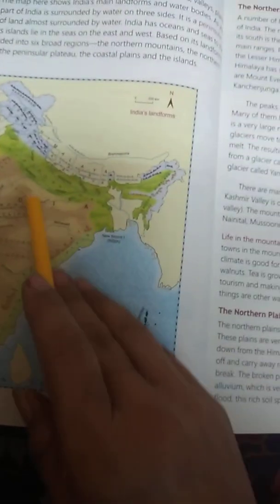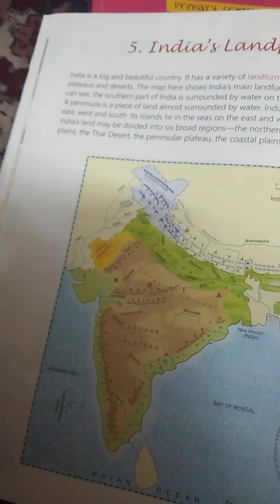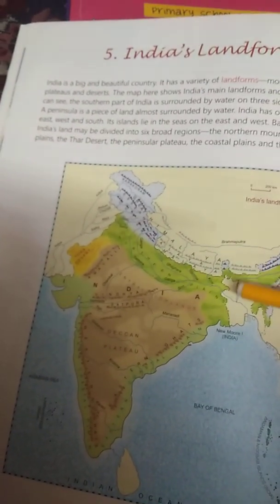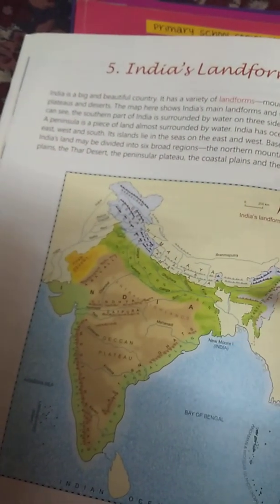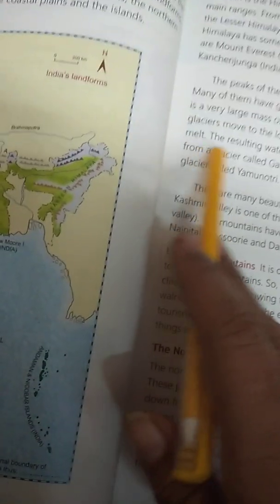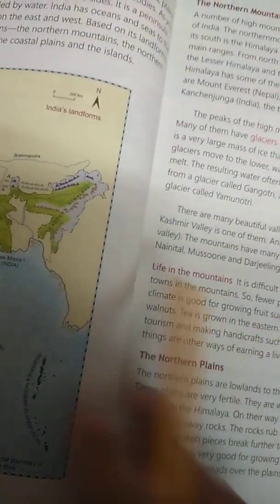So we just look at this portion. These portions have many rivers. There are Ganga, Brahmaputra, and Yamuna. These rivers flow due to the glaciers. So the glacier's melting snow moves down, and after that they come to the plains area, and they are called by different names as different rivers. Next is how the people live in this mountain area.